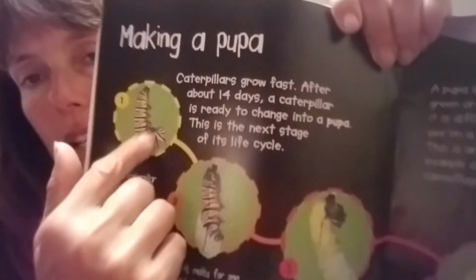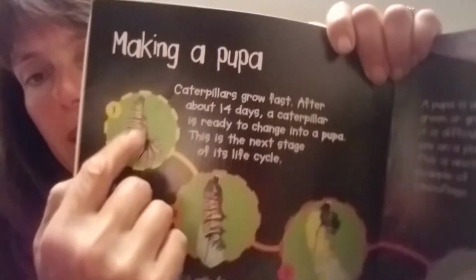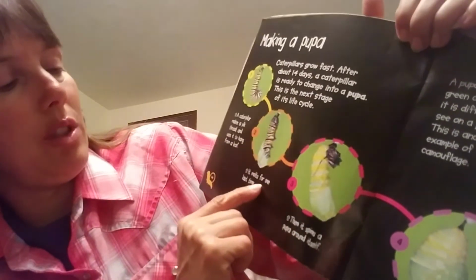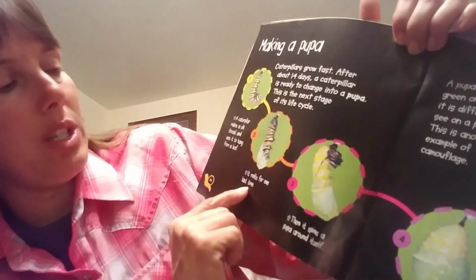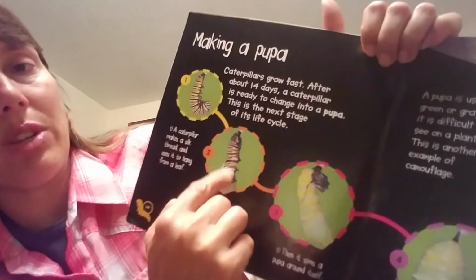Making a pupa. Caterpillars grow fast. After about 14 days, a caterpillar is ready to change into a pupa. This is the next stage of its life cycle. Stage 1, a caterpillar makes a silk thread and uses it to hang from a leaf. So here's a caterpillar. He's going to make a silk thread and he's going to hang from a leaf. Stage 2, he molts for one last time. Remember, that means he gets rid of his skin.